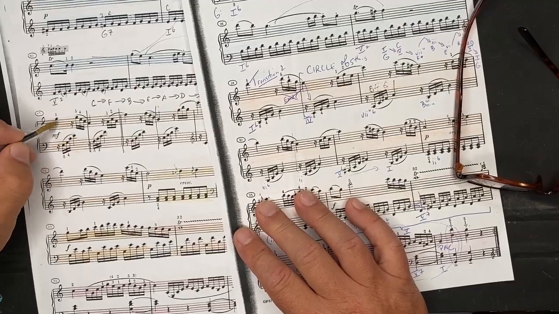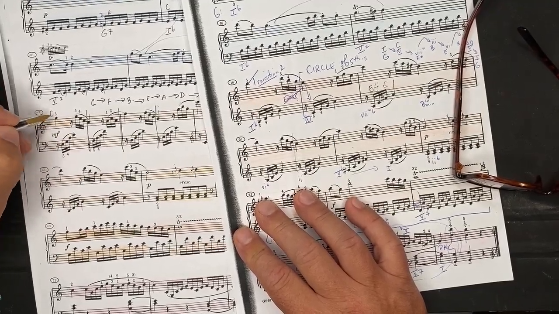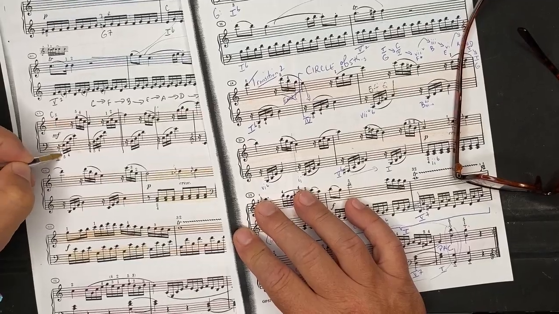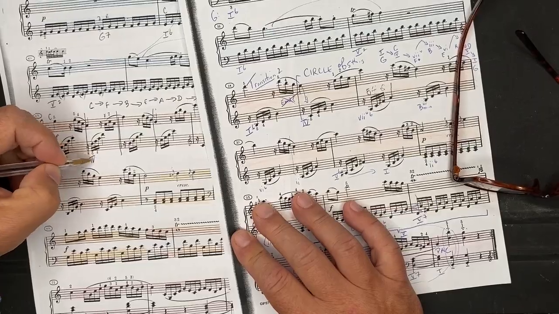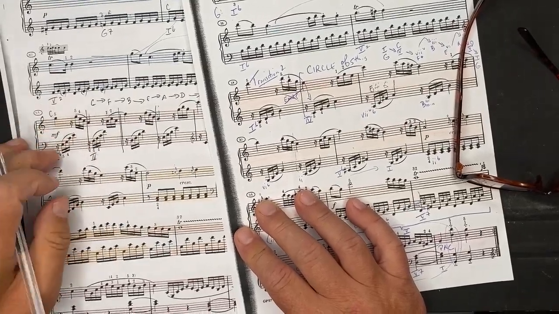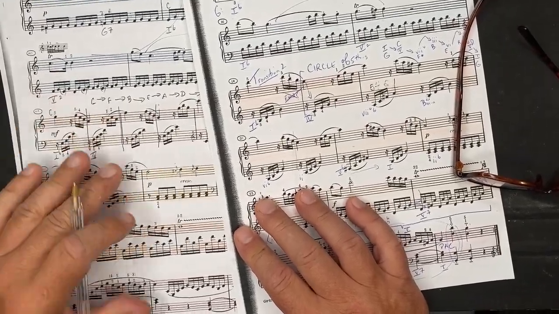C, E, E, G. This is my C chord right here, right? That's my 1/6, right? This is my F chord that follows right there. It's my 4 chord, right? F is in the bass. It's alternating first inversion and then root position, first inversion, root position.